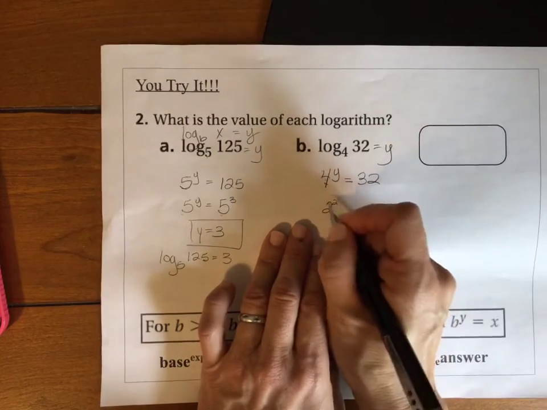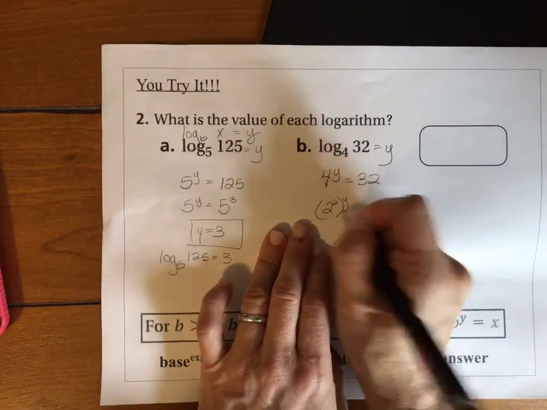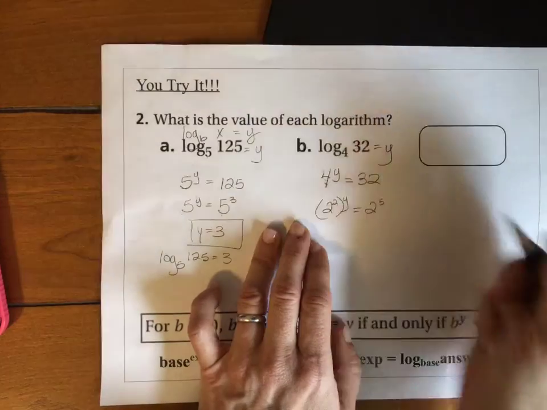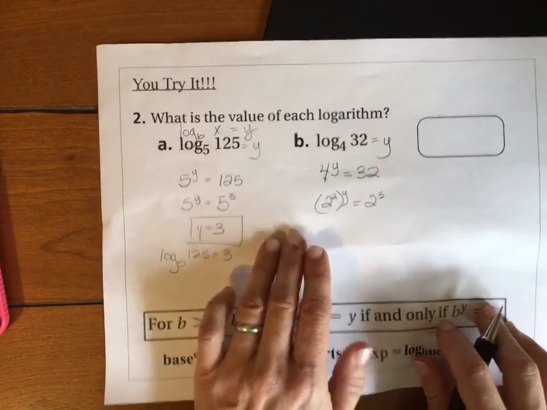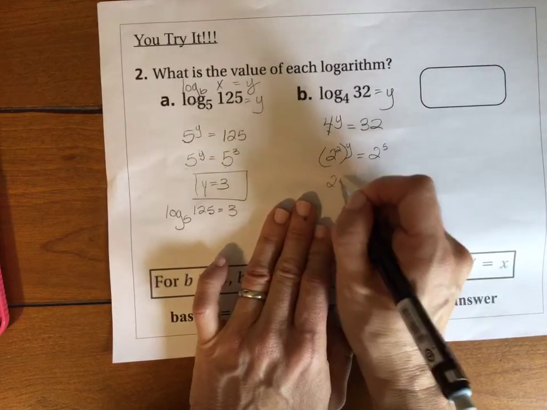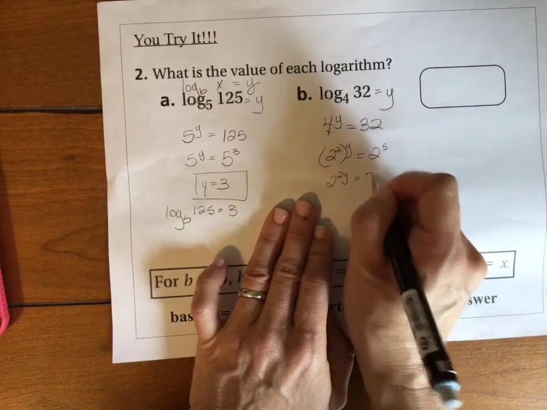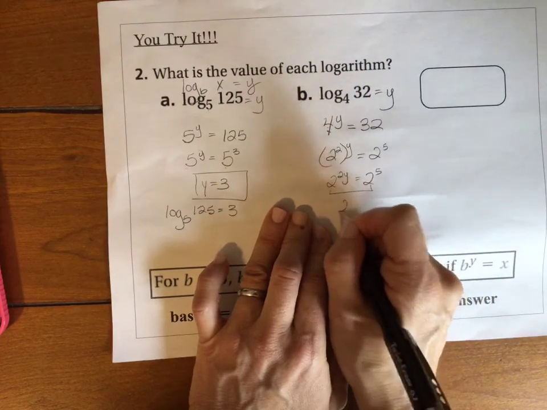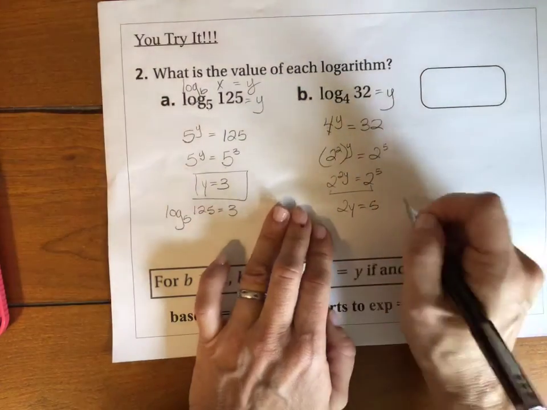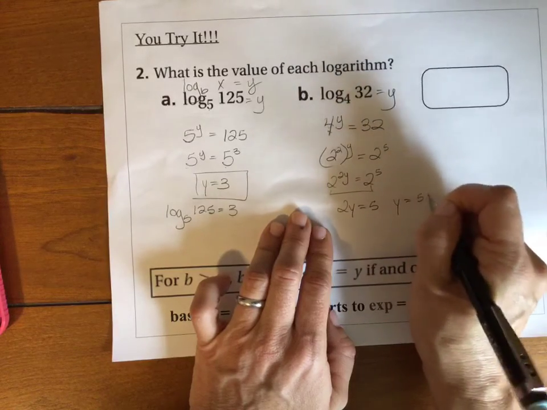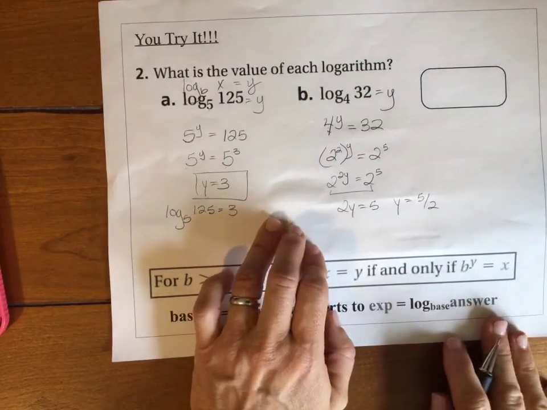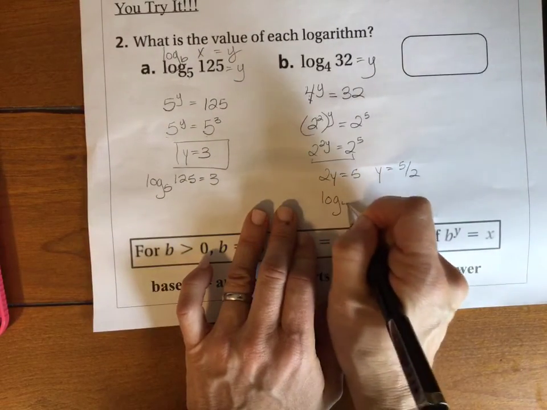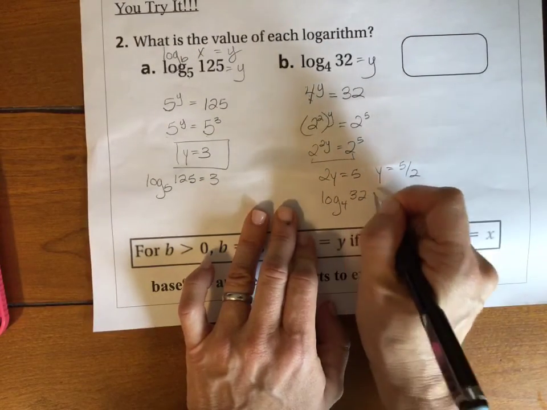So 2 squared is equivalent to 4, all to the y power. And 32 can be written as 2 to the 5th. So this becomes 2 to the 2y equals 2 to the 5th. Now once these bases are equal, I can set my exponents equal and solve. So I get y equals 5/2, which really is the answer to this.